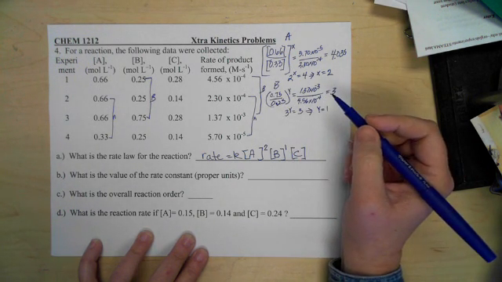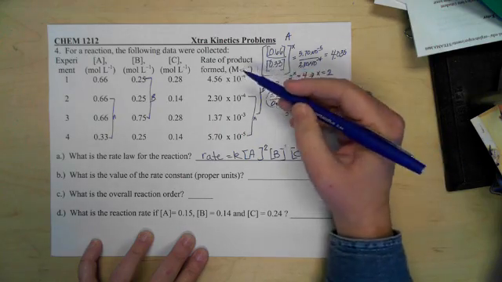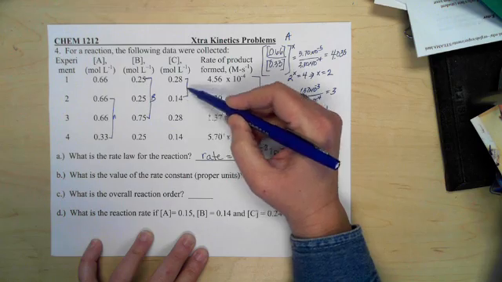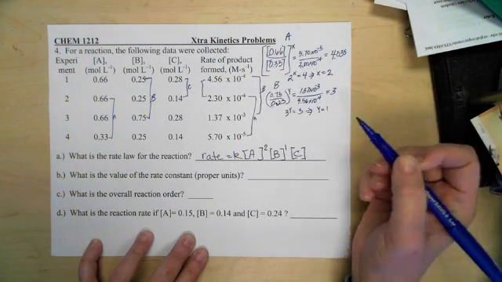That leaves us with C. And if we look at C, we want to maintain constants. So we're going to look at C here.